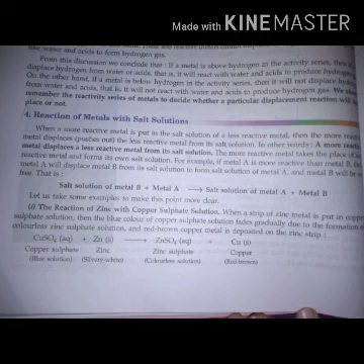This is because silver metal is less reactive than copper metal and hence cannot displace copper from copper sulfate solution. Iron and magnesium metal are however more reactive than copper metal, so they can displace copper from copper sulfate solution.